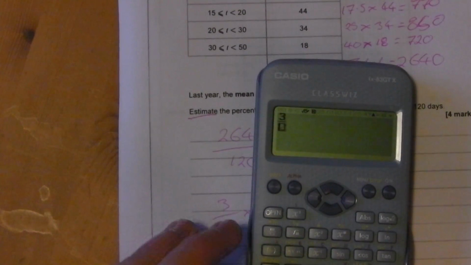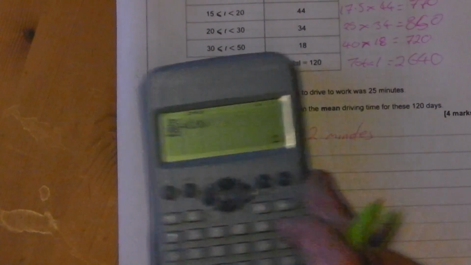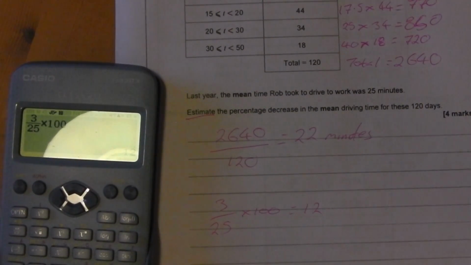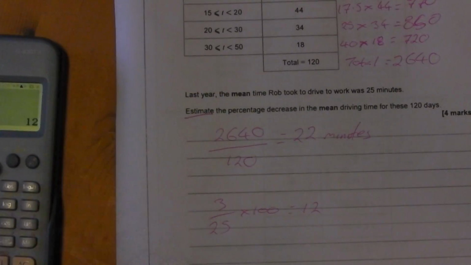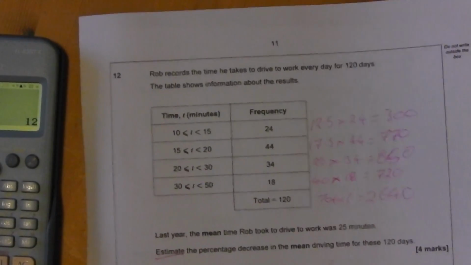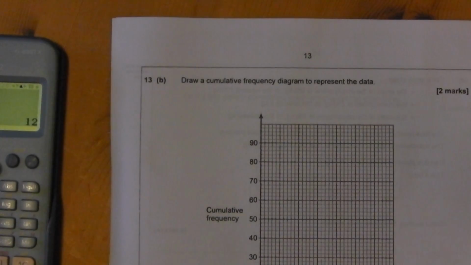So 3 over 25 times by 100, and we get 12. And that's a 12% decrease. Okay, so his time is reduced by 12%. Okay. That's question 12. 4 marks. I'd say it was worth 4 there.